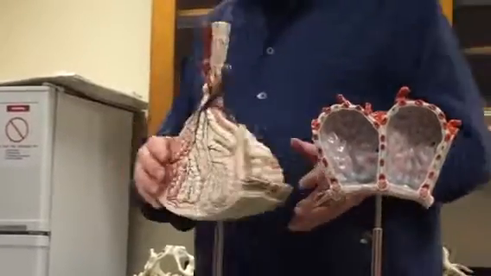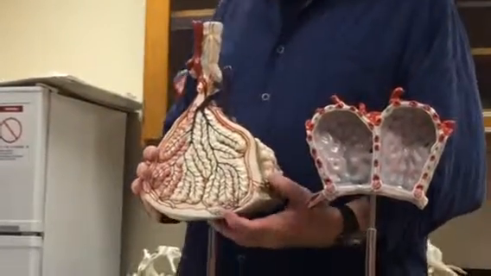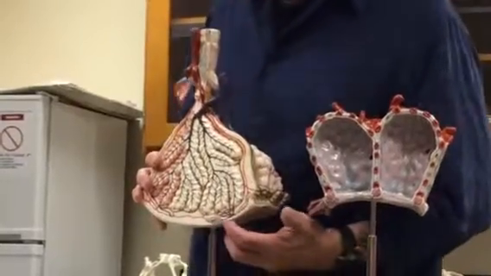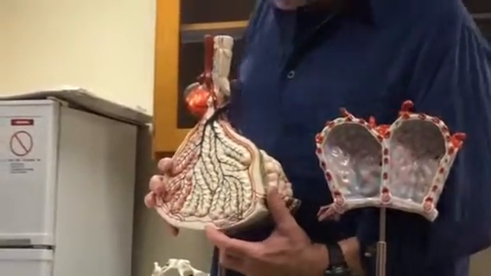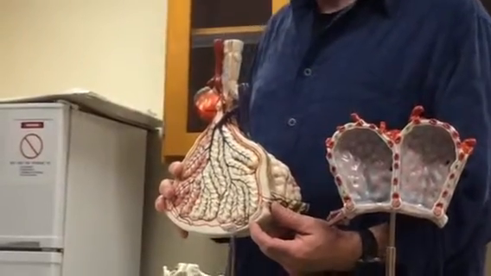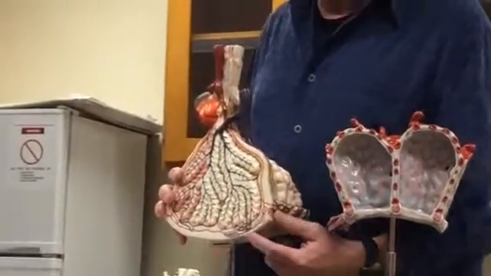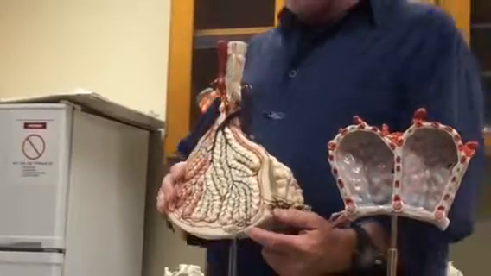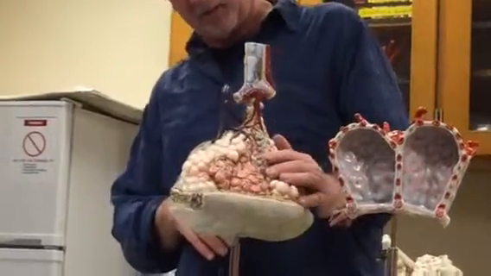So this model does contain some systemic blood vessels, and you can see them down here, where you'd have a red arteriole feeding a capillary bed that's drained by a blue-colored systemic venule. So these are systemic blood vessels. And the coloring scheme is a little bit different.